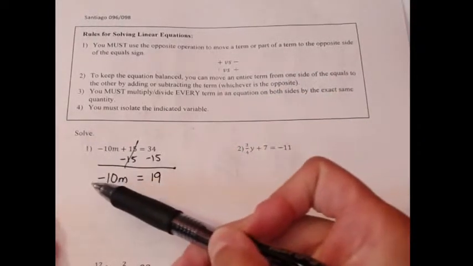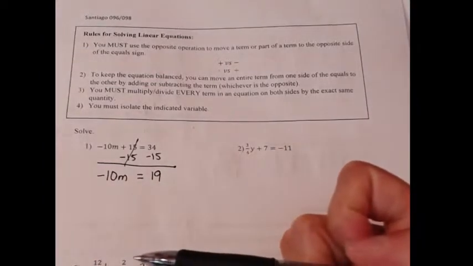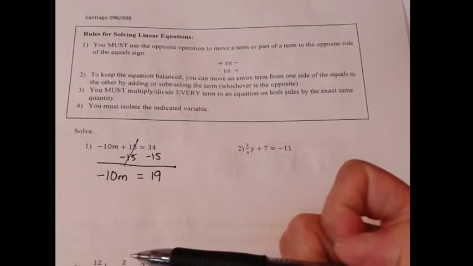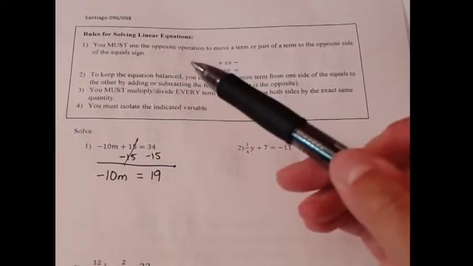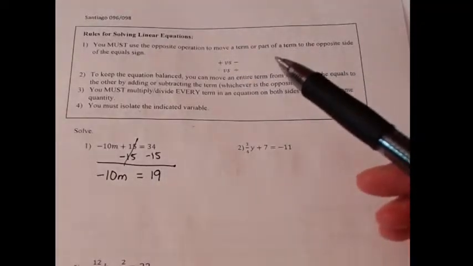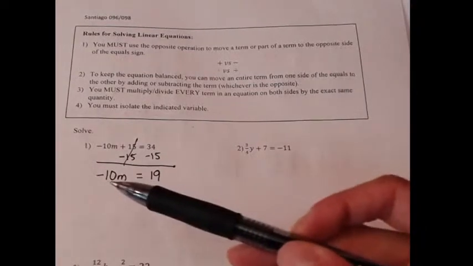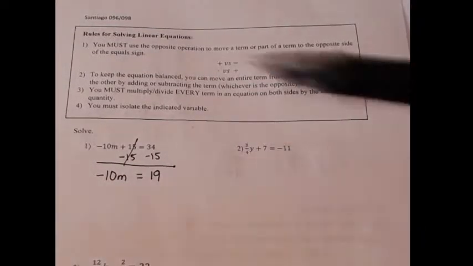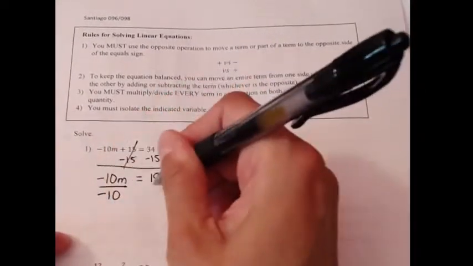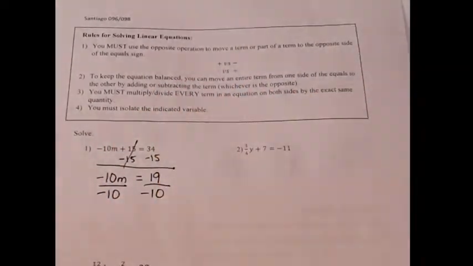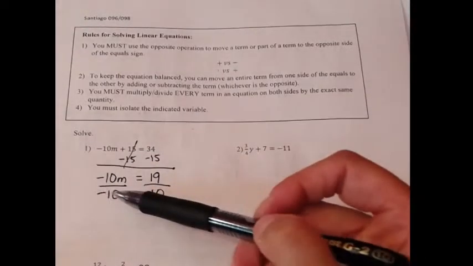This reads negative 10 times m. That's what that says. The opposite of multiplication is division. So notice in rule number 1, we must use the opposite operation to move a term or part of a term to the opposite side of the equals. Well, negative 10 times m, we want to break that apart, so we want to divide by negative 10. The opposite of multiplication is division, okay? That's why we divide by a negative 10.